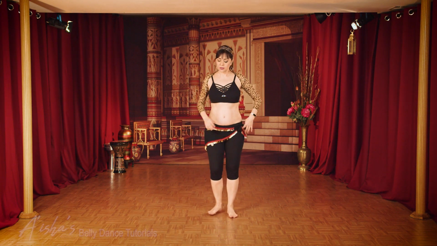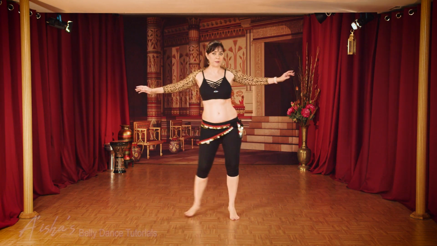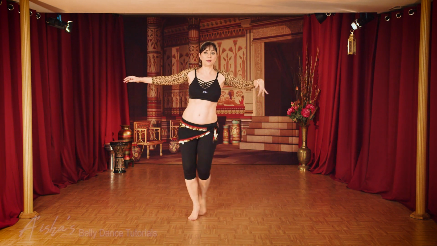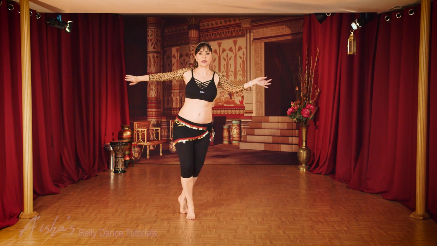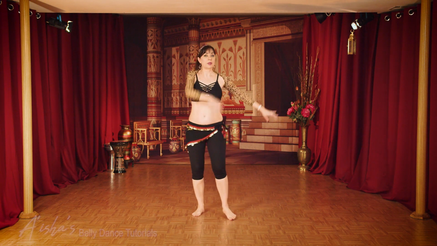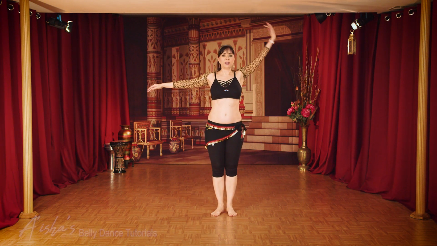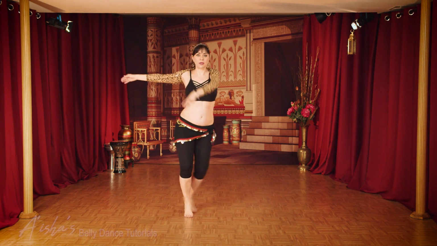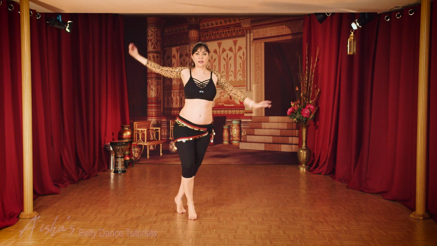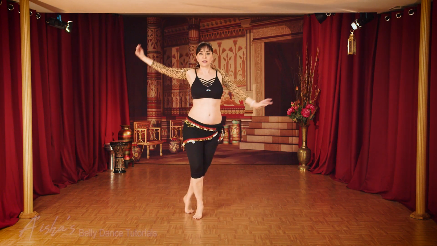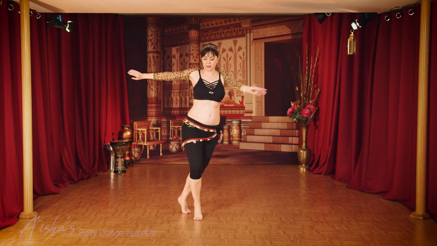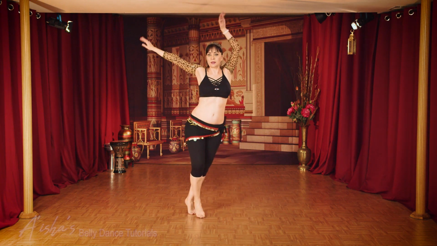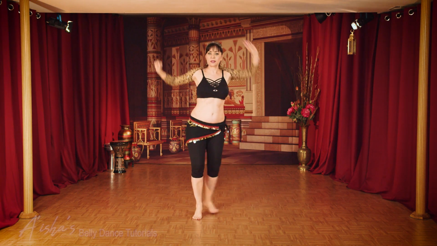And for this, you also add a little hip. 1, 2, 3, dum, tak, tak, dum, tak, tak. You can add nice arms here. 1, 2, 3, dum, tak, tak, dum, tak, tak, dum, tak, tak.